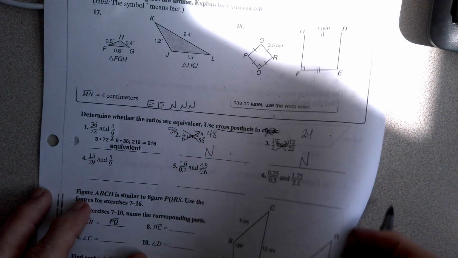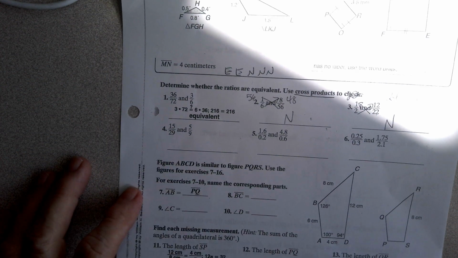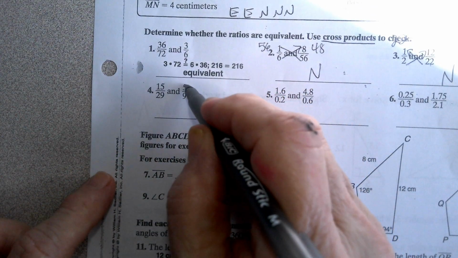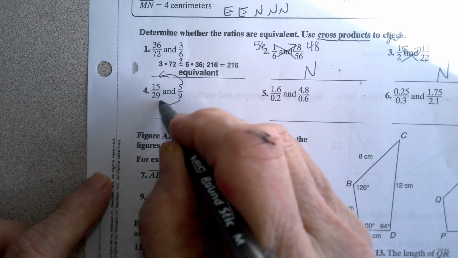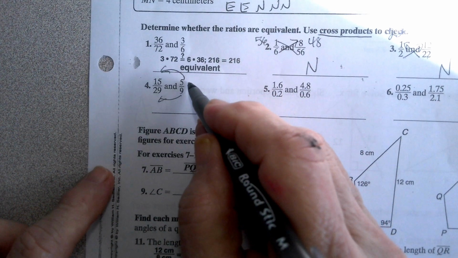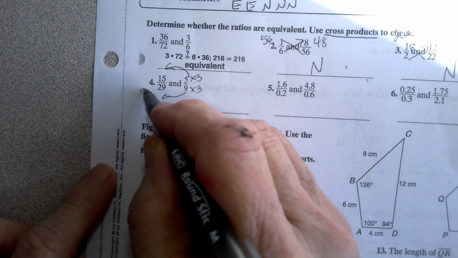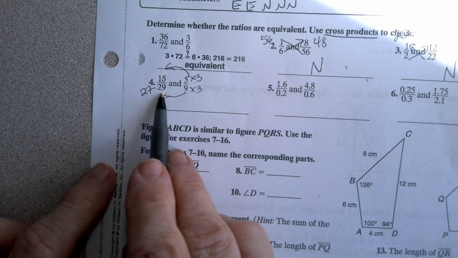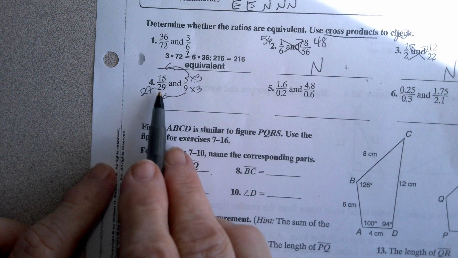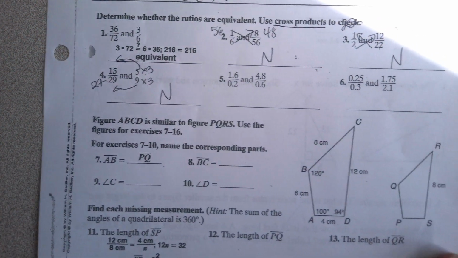So not equivalent. Then go to this one. I don't want to cross multiply because the numbers are way too big, so I'm going to go in this direction. 5 times what will give me 15? 3. 9 times 3 is 27. Are these proportional? No, because that should have been a 27. If not, they are not proportional and not equivalent.